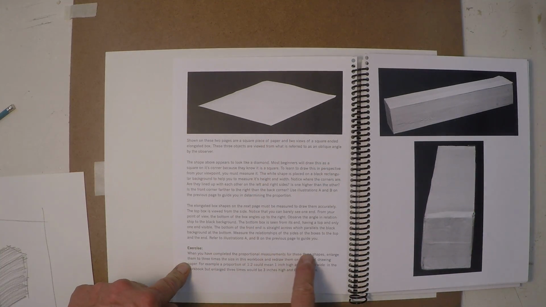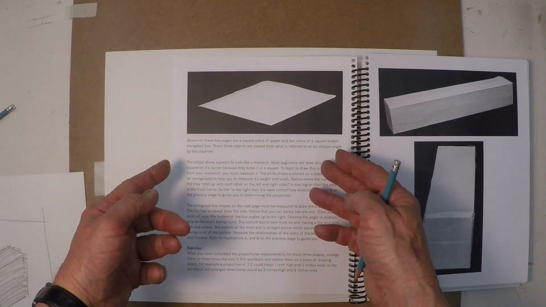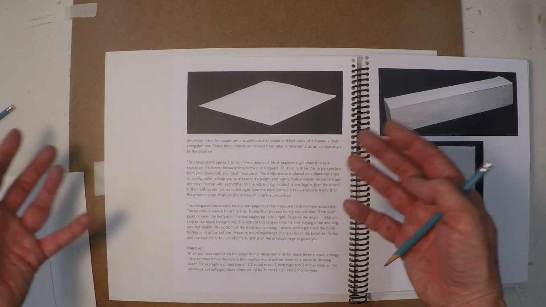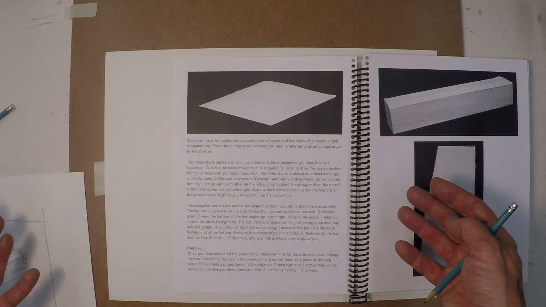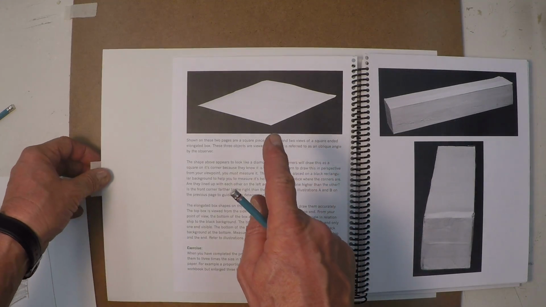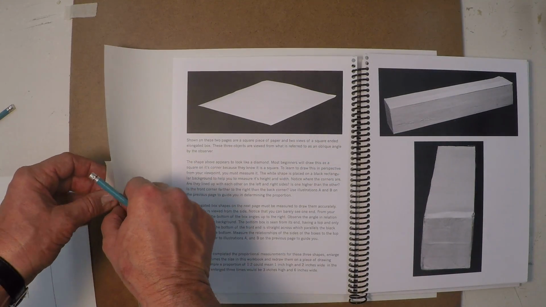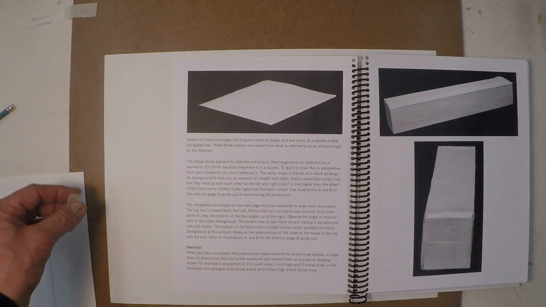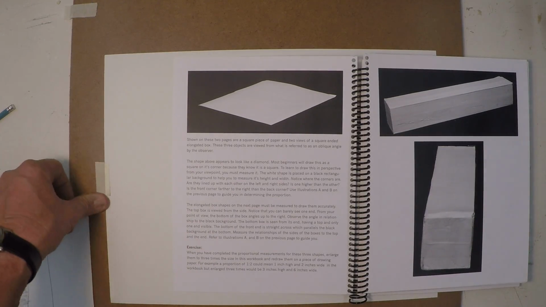Your exercise is down here, and what you have to do is enlarge these 3 times to the right proportion. Now, I put them on a black, simple shape for you, and I wanted you to make those relationships that we just talked about.